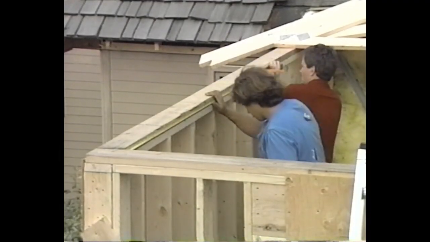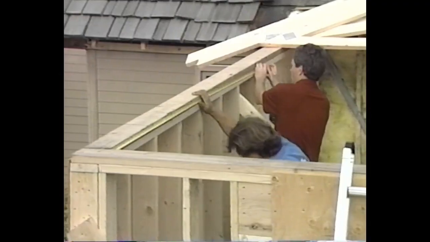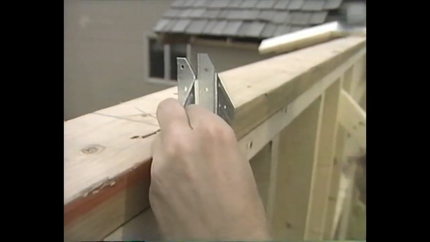Once the trusses are all up, we measure for the position of the rafter ties, which are prefabricated metal fasteners.